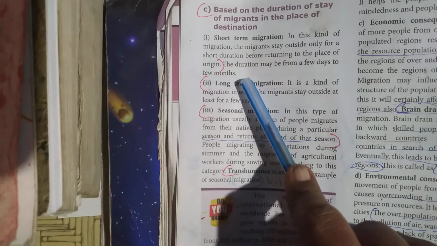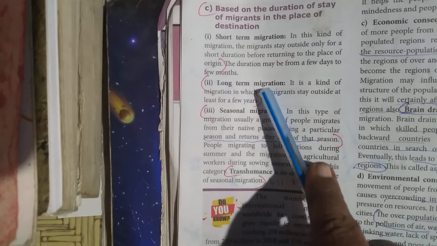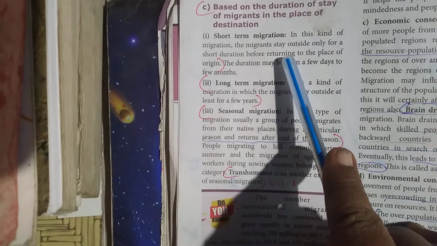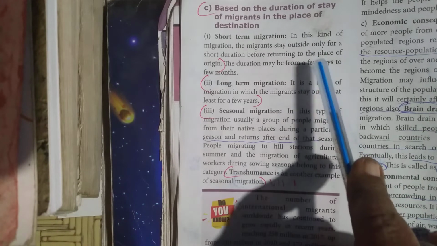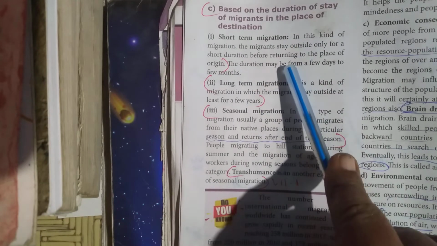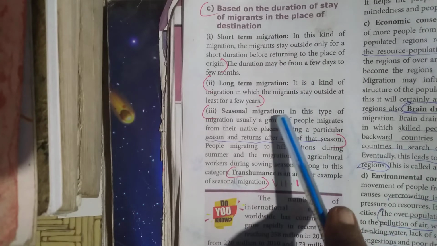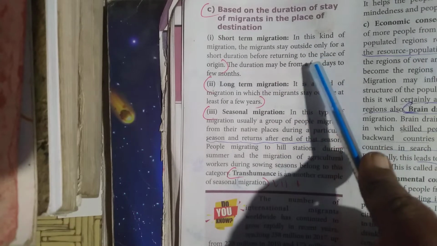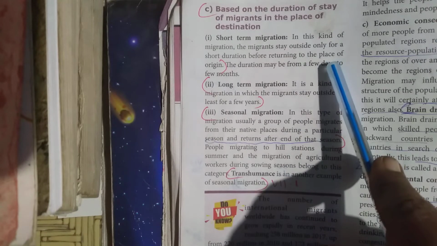If one person stays in another place a few days or few months, that is called short-term migration. Example: tourists. Mostly tourists only stay a short time.